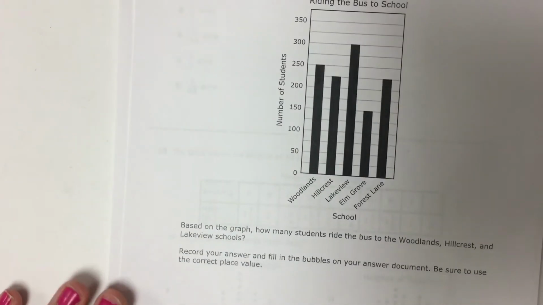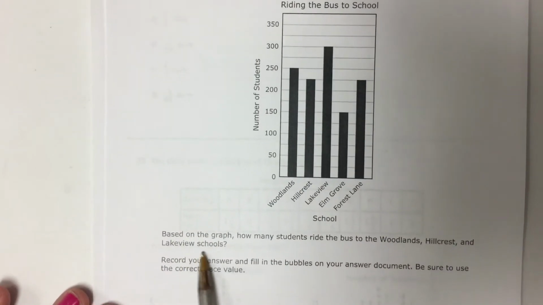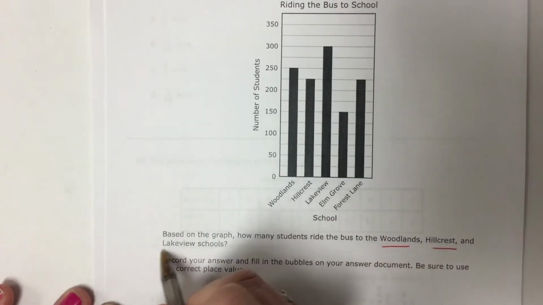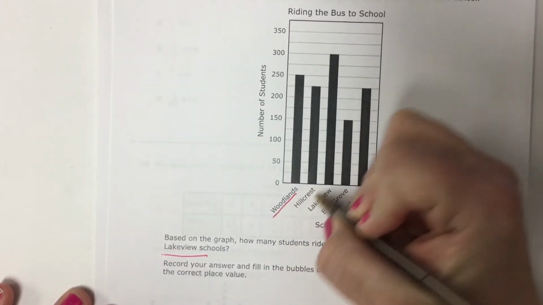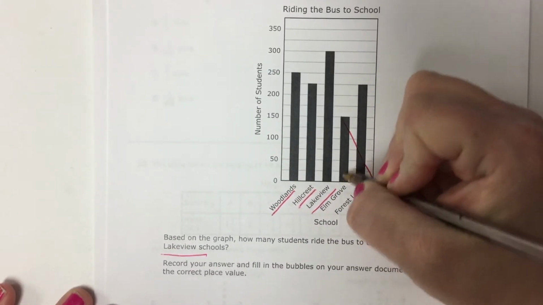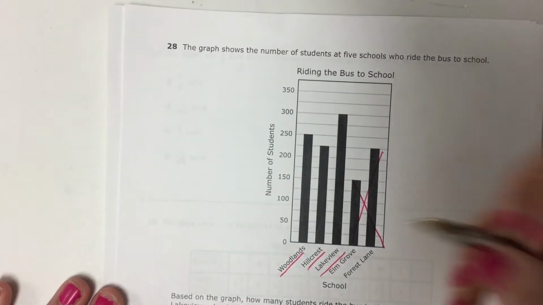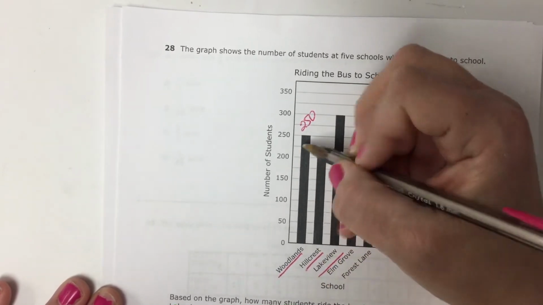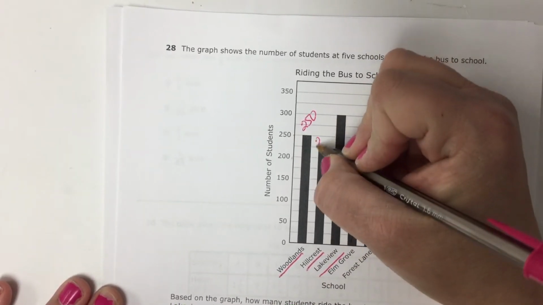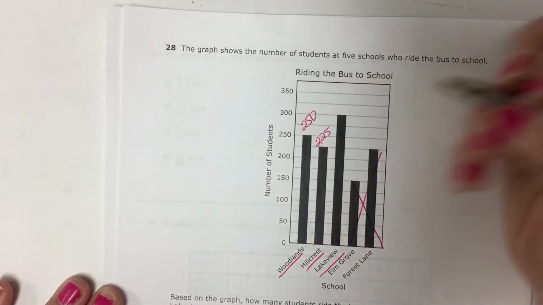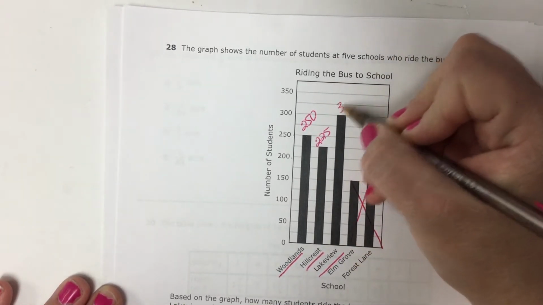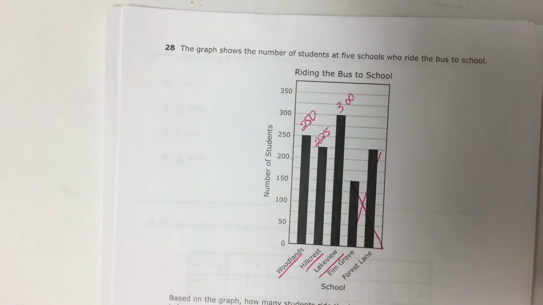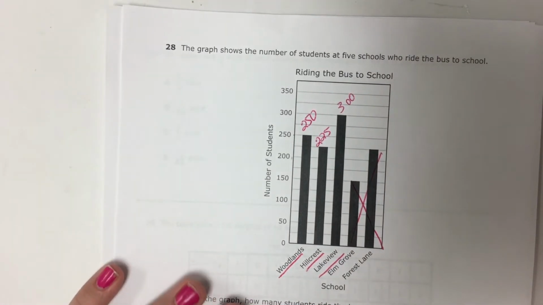All right, this one says the graph shows the number of students at 5 schools who ride the school bus. Based on the graph, how many students ride the bus to the Woodlands, Hillcrest, and Lakeview? So we're going to look at Woodlands, Hillcrest, and Lakeview. So not caring about those. The Woodlands is 250. Hillcrest, between 200 and 250, that would make this one 225, right? And then Lakeview is 300. So all you have to do is add those up.